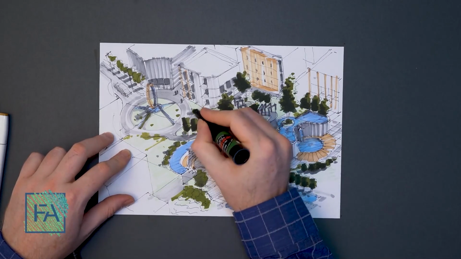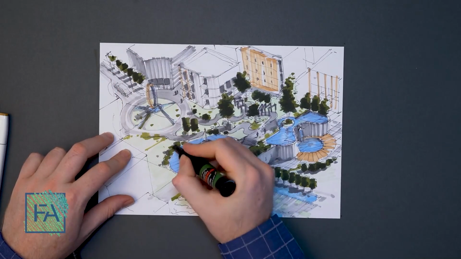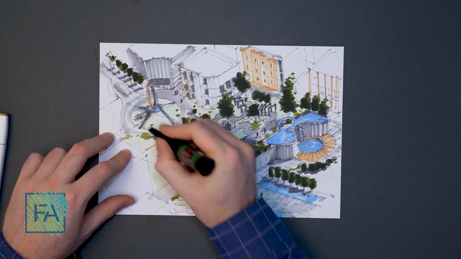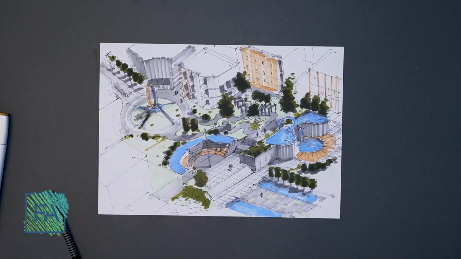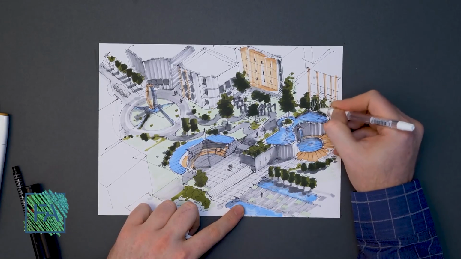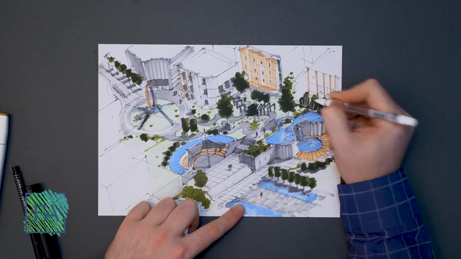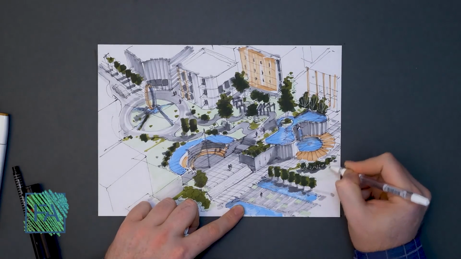And as you can see, we're adding these highlights. And after this, we can add some lines and add some white color inside our sketching. So we can get some help from this white color to show some of these plants better, like this.